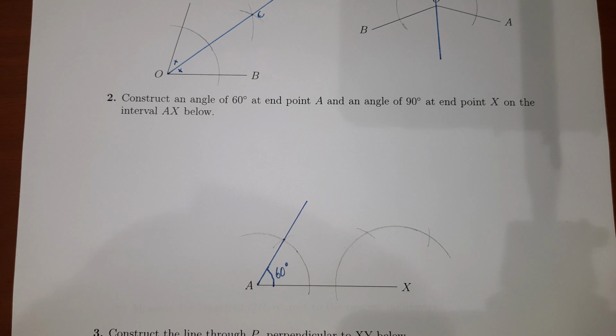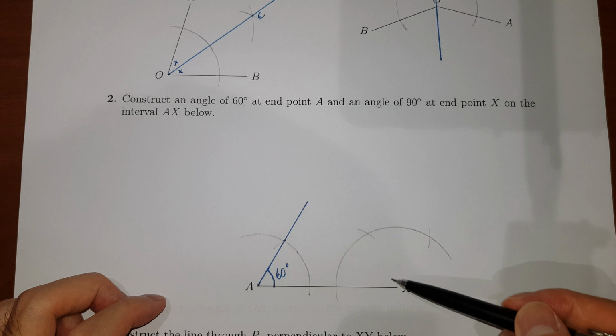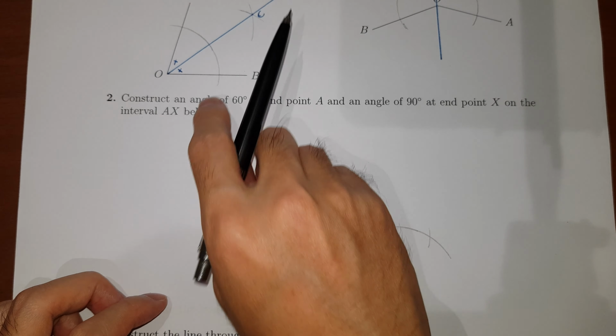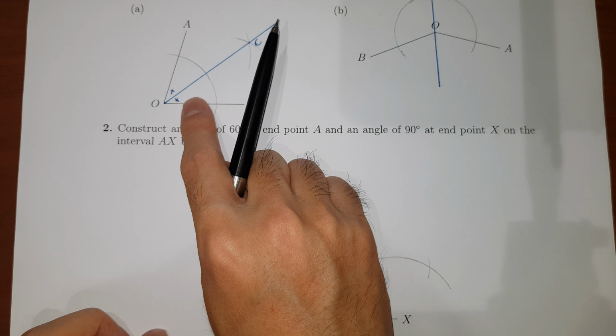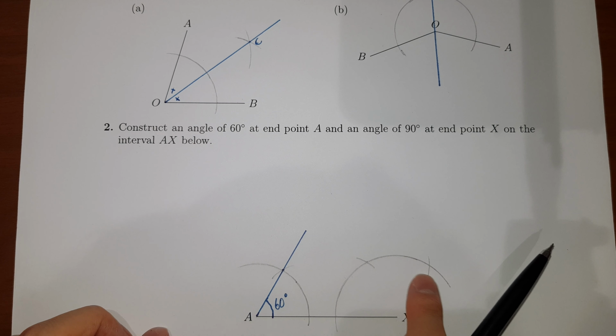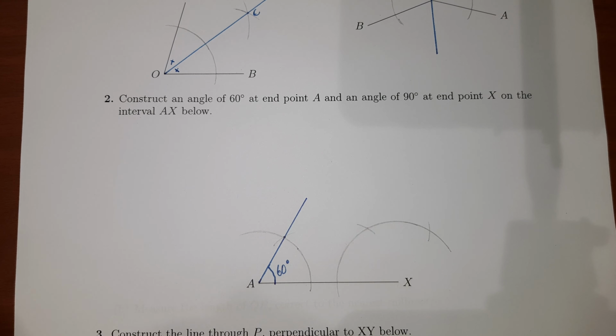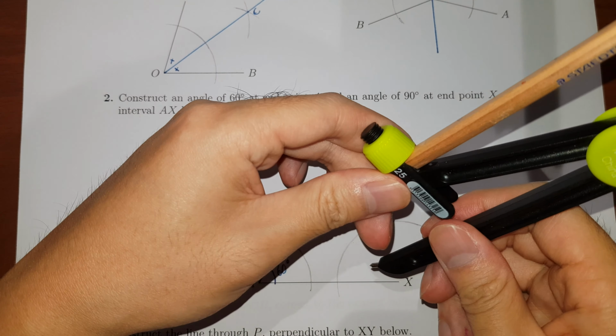So if you can imagine an angle here, I want to cut this one in half. Now using the same technique I did above, I'm going to start from these two intersection points and cut it in half. So let's do that then.